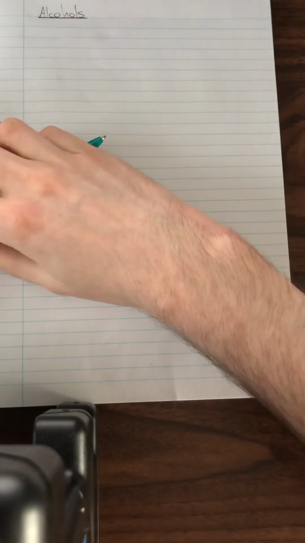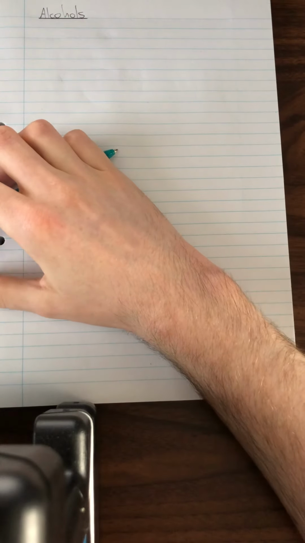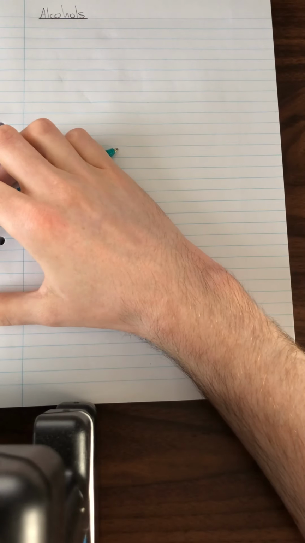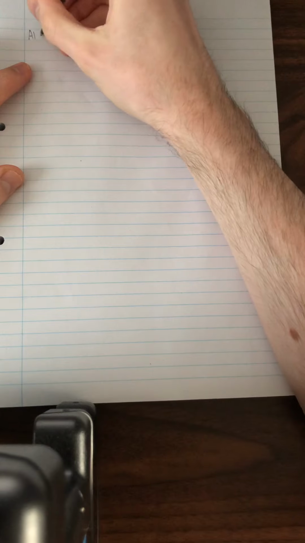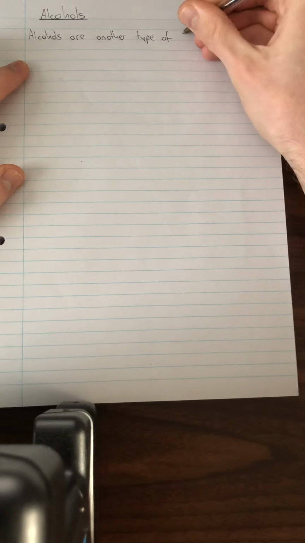Right, what we're going to do now is another homologous series, my favourite homologous series, alcohols. Love the chemistry of alcohols. So we'll make a wee note, so you guys write what I'm writing. So alcohols are another type of homologous series.